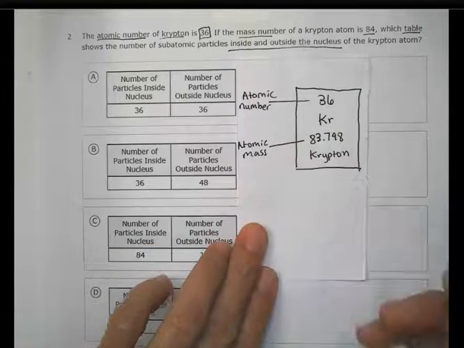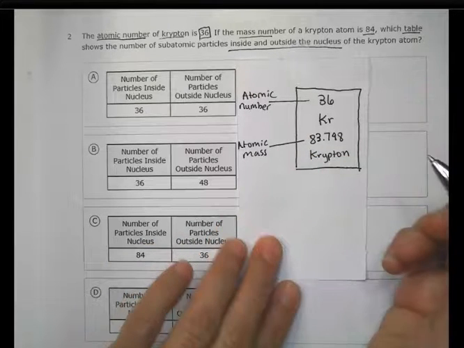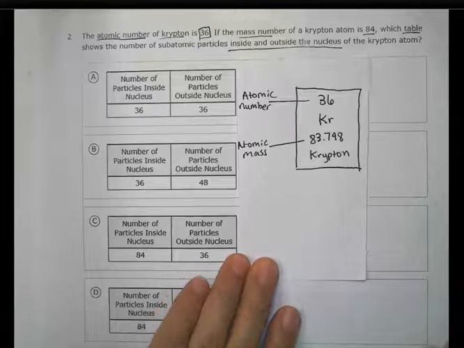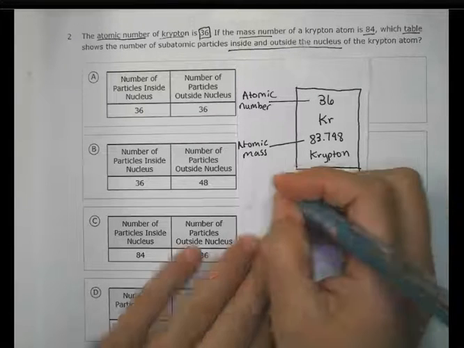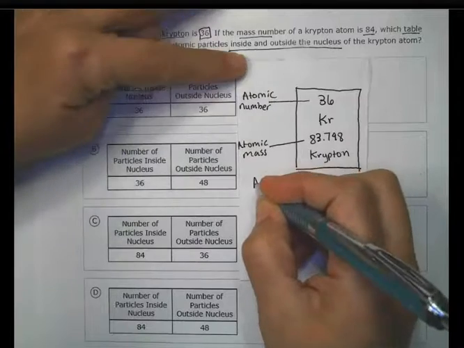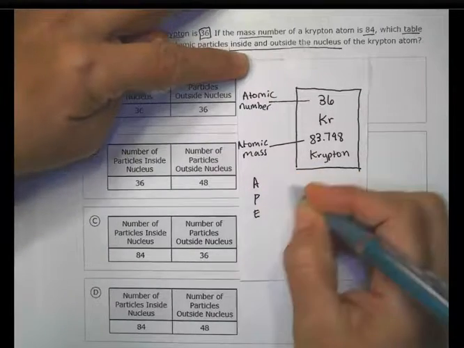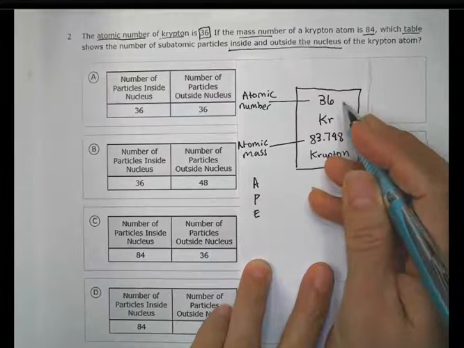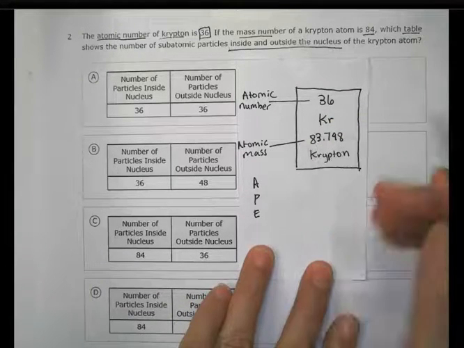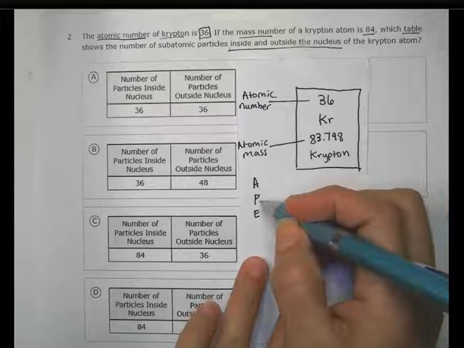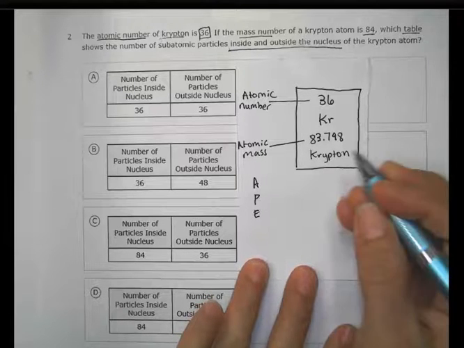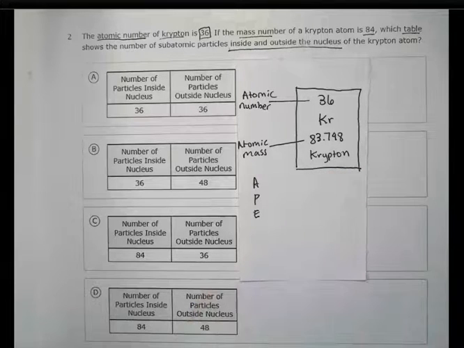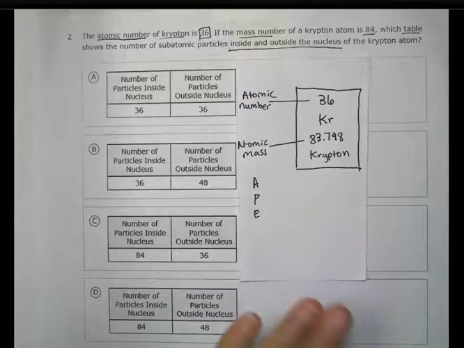After I do this, I say, I want to know the number of protons, number of neutrons, and number of electrons, because those are the subatomic particles that make up the atom. So I'm going to put right here A, P, E, because that's going to help me find the atomic number, which we already have right there, but then it'll help us find out the number of protons and number of electrons as well, because atomic number, number of protons and number of electrons, like we've said before, they're all the same.